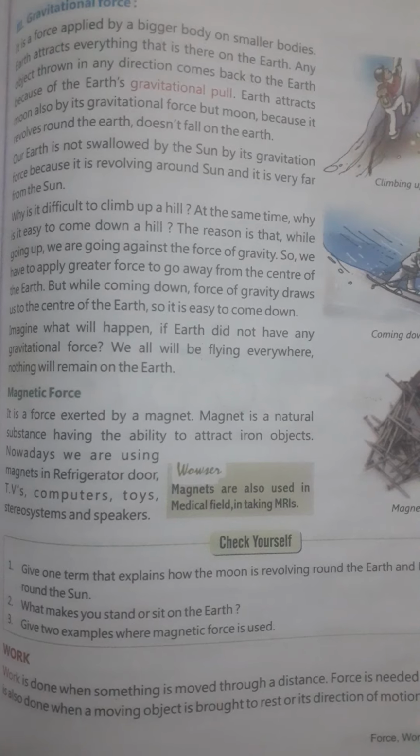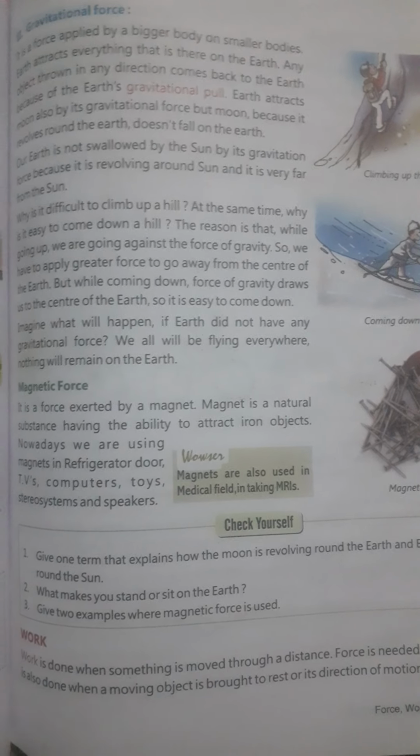The earth attracts the moon also by its gravitational force. The moon, because it revolves around the earth, does not fall on the earth. That is a good question. If everything is attracted by the earth, then why does the moon not come down to the earth? Because the earth also attracts the moon, but the moon is revolving around the earth. We all know that the moon is the natural satellite of the earth. So the moon is revolving around the earth, and this is the reason why it doesn't fall on the earth.